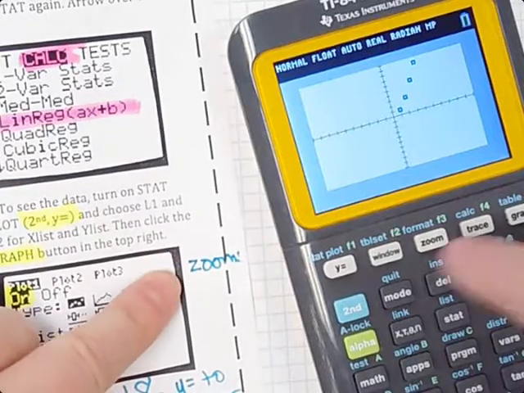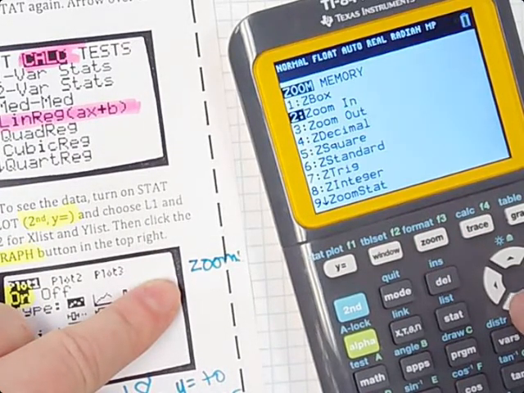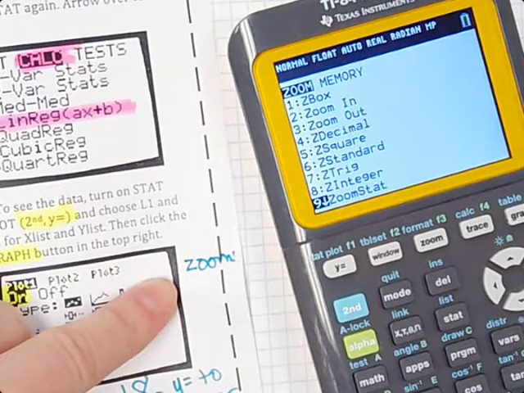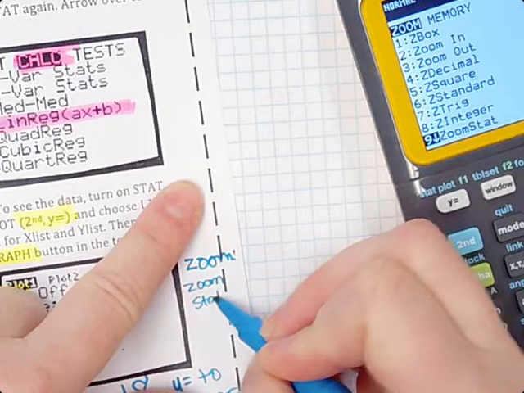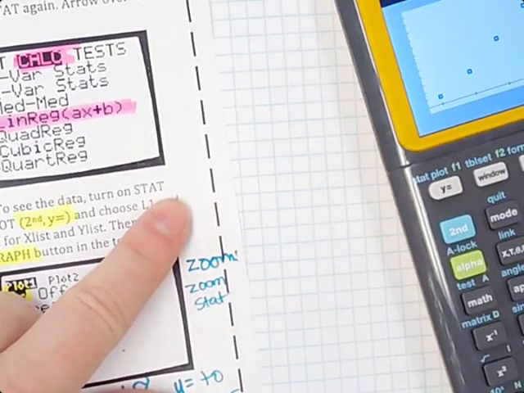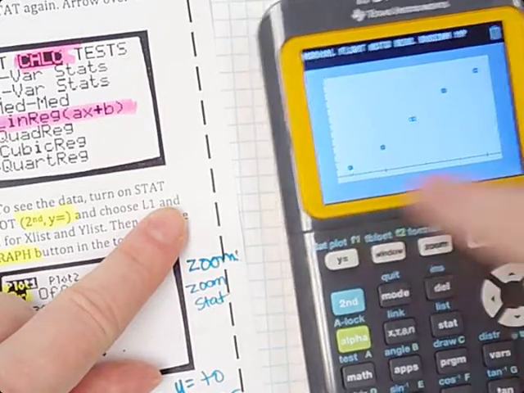So I'm writing that down. Zoom. And I want to get my stat information on there. So I'm going to go down to number 9 to Zoom stat. When you do that, it'll make it where you see all the points now. And it's just that one quadrant.